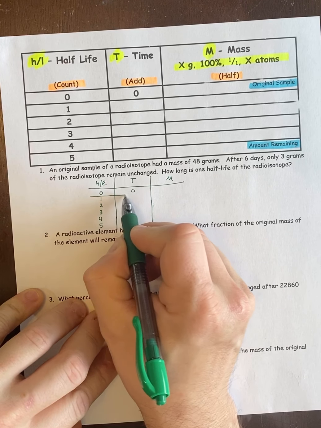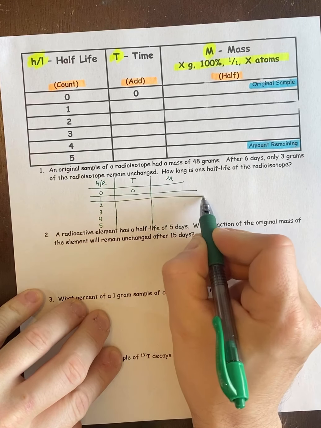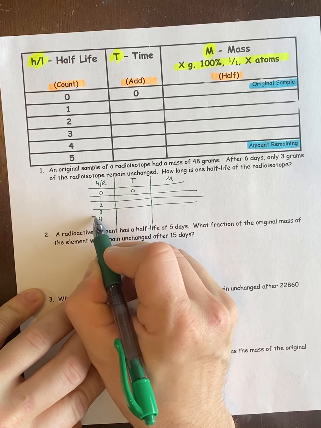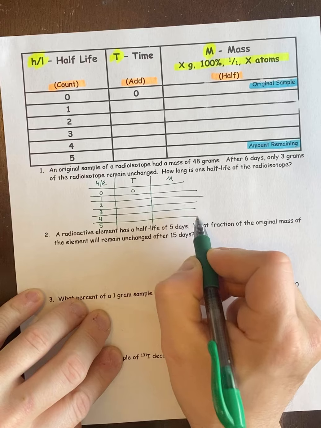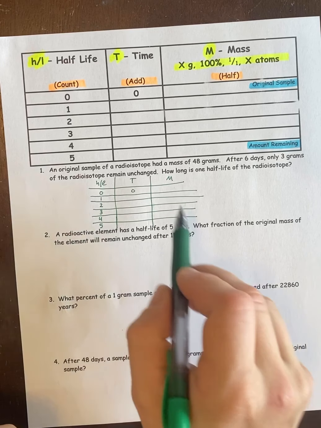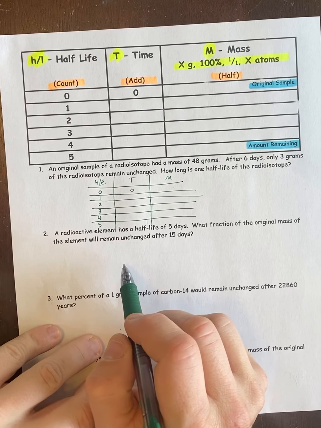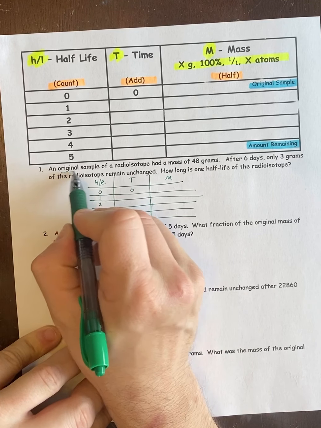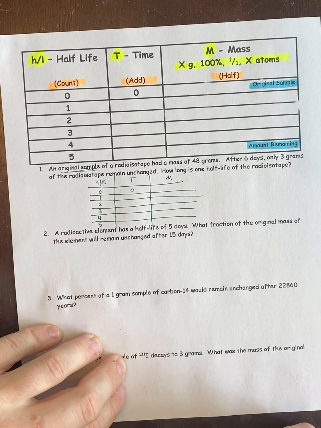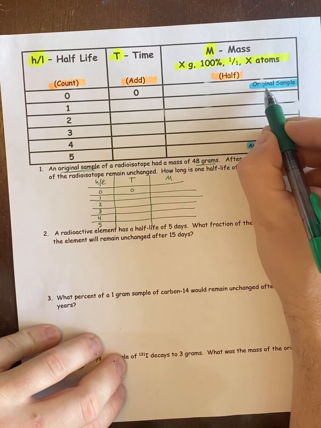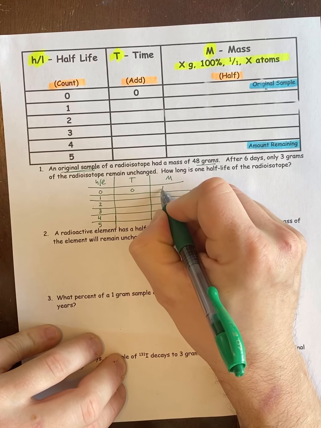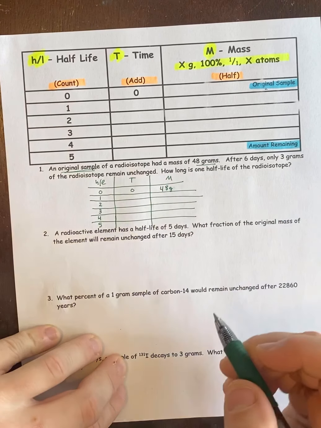All right, and the mass, notice I didn't include anything in the mass, and the reason I did that was because I haven't read the question yet, and I have no idea what they're going to use to represent the mass. But this part, every single half-life problem will start looking like this. So now we do the reading. The original sample, keywords, so the original or starting amount was 48 grams. That's what I started with. That goes up here. So there's my 48 grams.